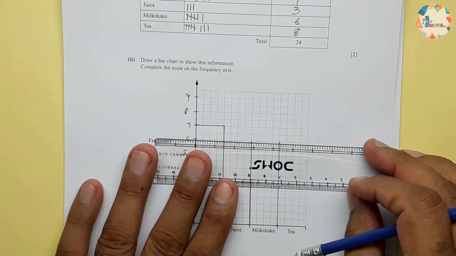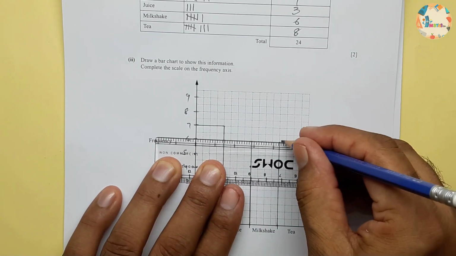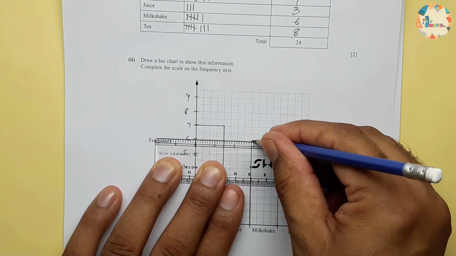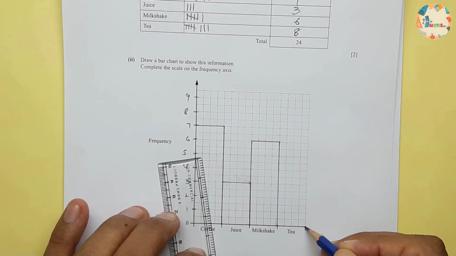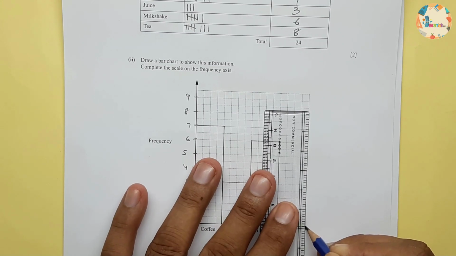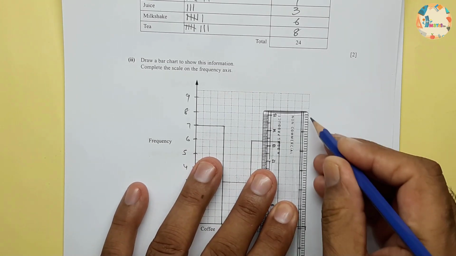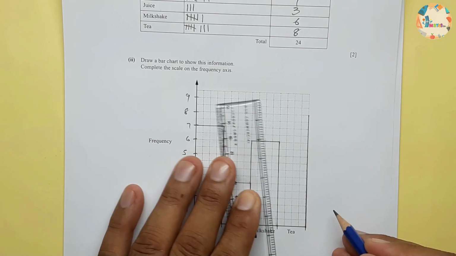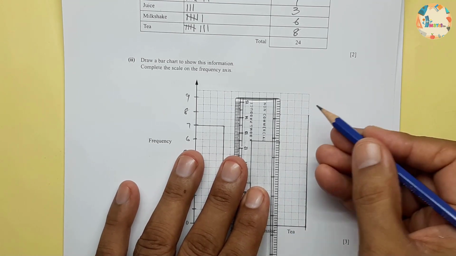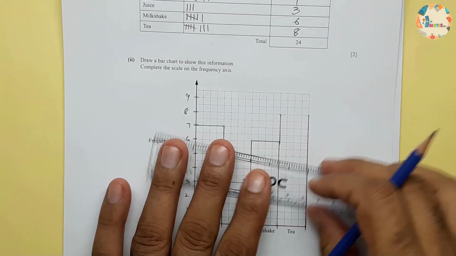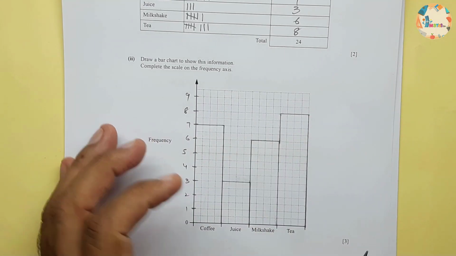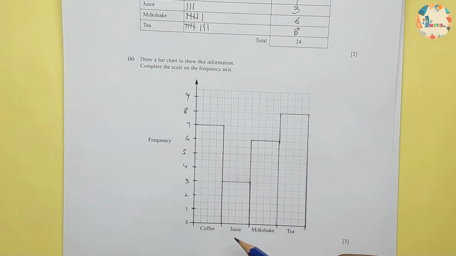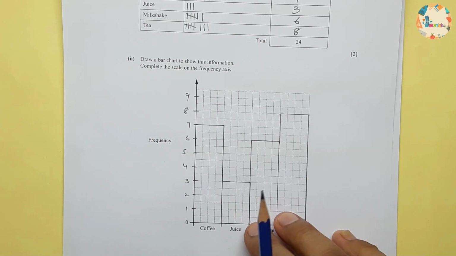Okay, so this is for milkshake. Next is tea, 8. 8 will be up to this level, so this one will be 8. Now we can draw this bar. Now this is done.